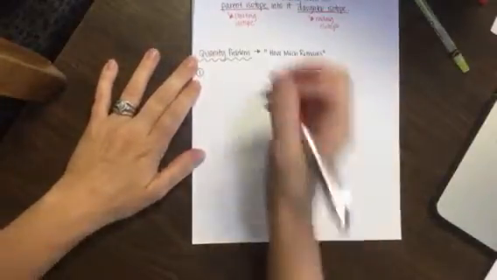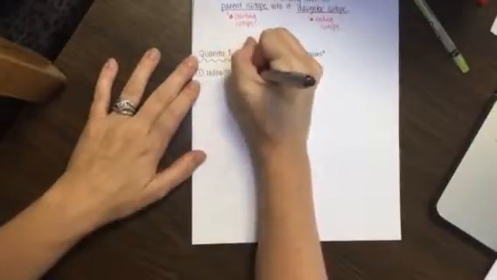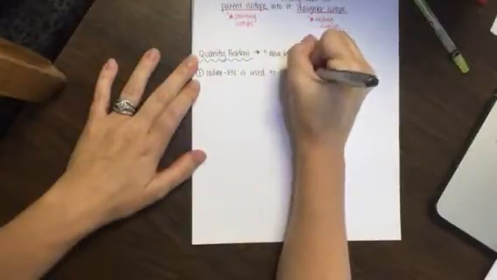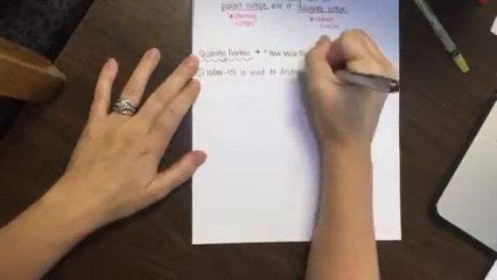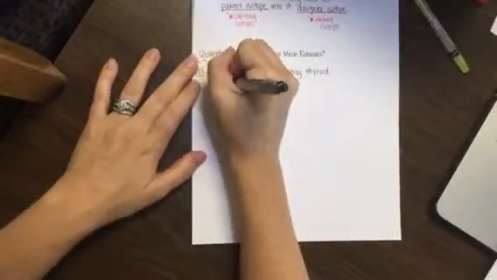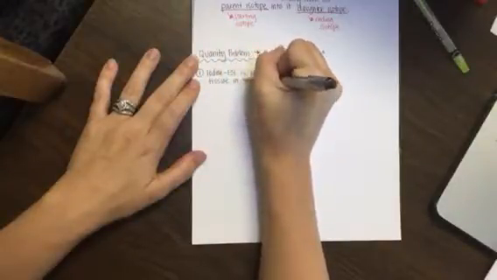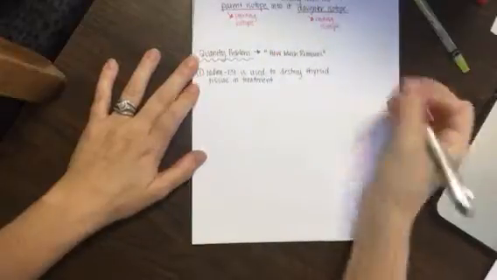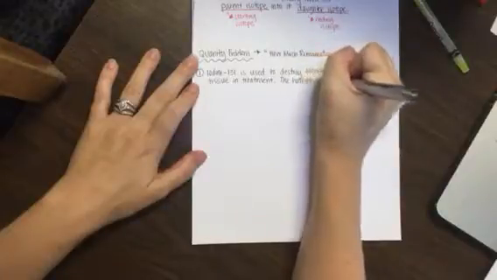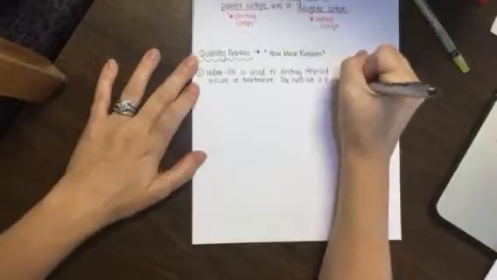Let's say it says iodine-131 is used to destroy thyroid tissue in treatment. The half-life is 8 days.